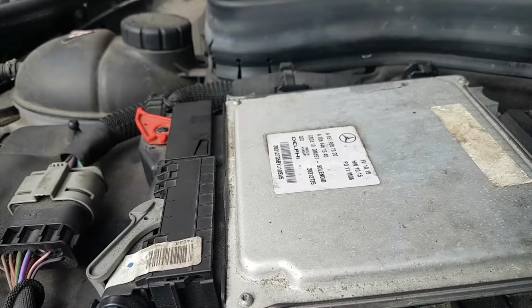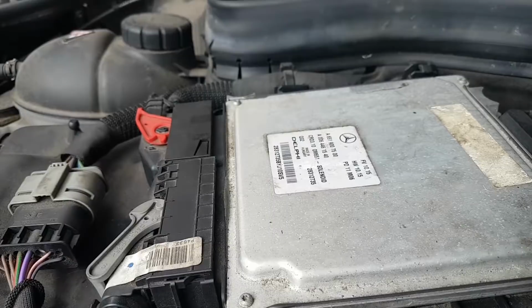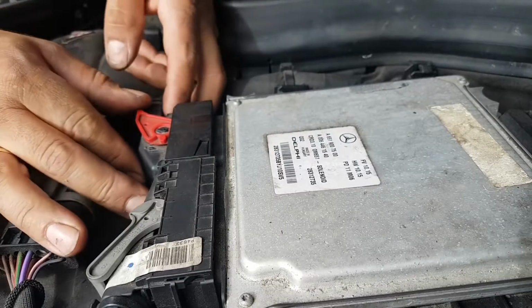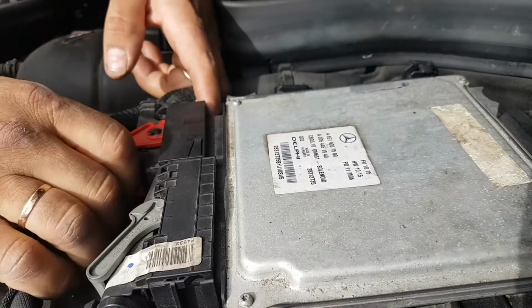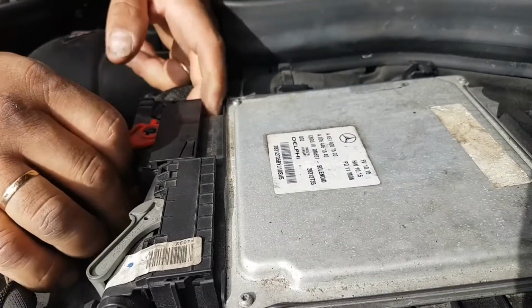Okay. Ignition is off. Might be just me, guys. It might be that the plug is all the way in, the way it should, which actually looks like it is.